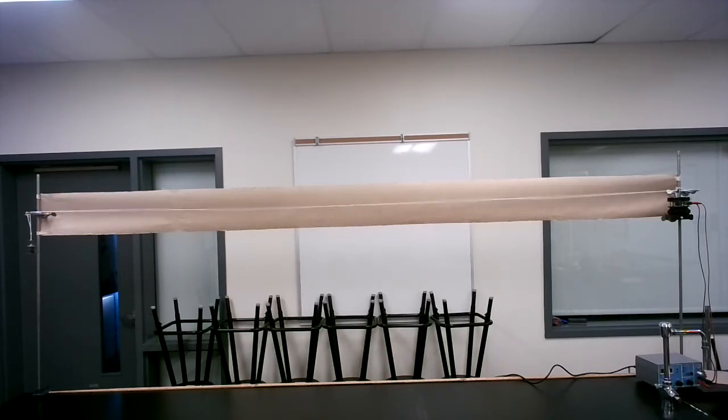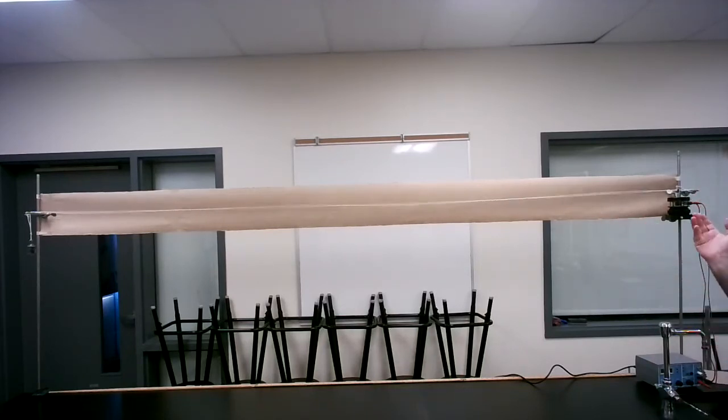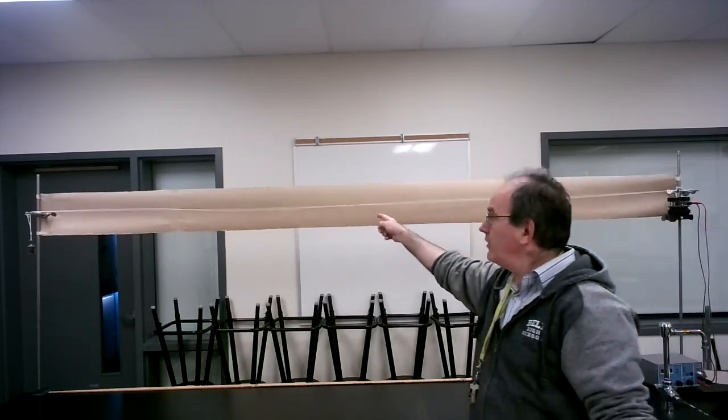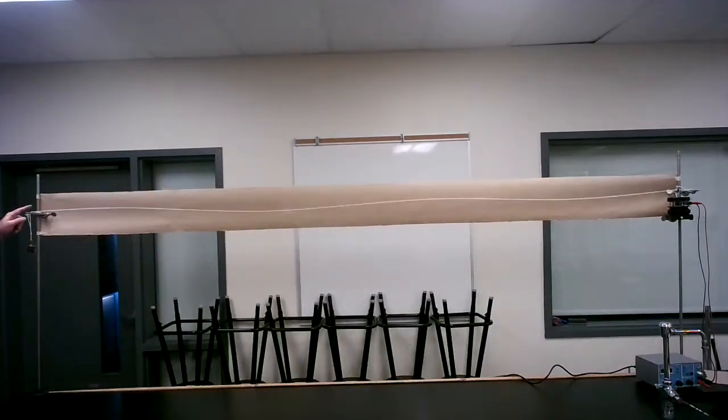And the standing waves only occur at certain frequencies based on what we call the boundary conditions. We have a node at each end. And there's only certain frequencies which will generate standing waves in this medium. So how many nodes do we have now? One at each end. So 1, 2, 3, 4, 5 nodes.